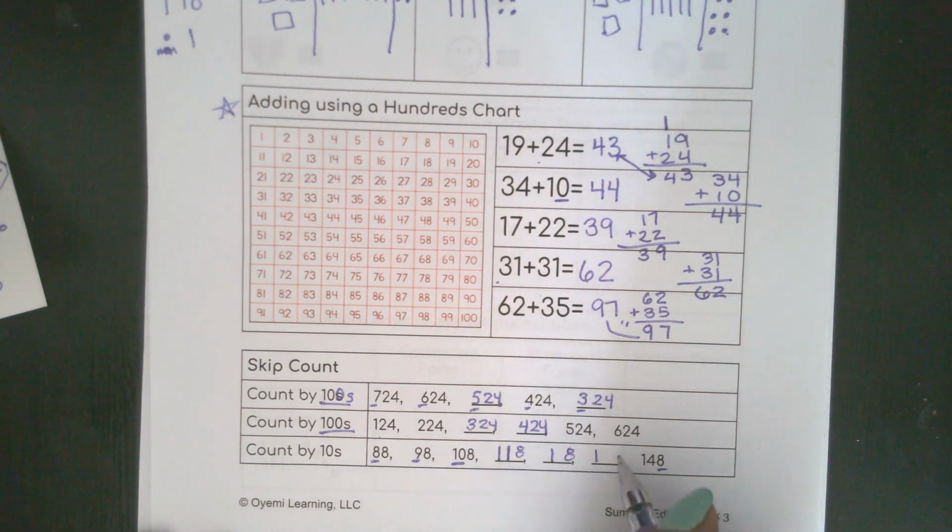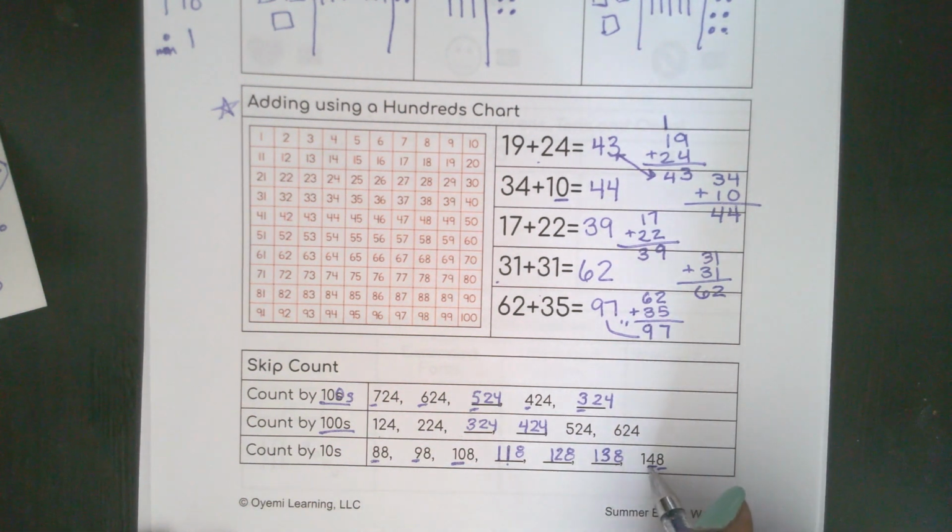This is 1 in the tens place. This would be 2 in the tens place. 128. And then 138. And look, 148. It's already there.